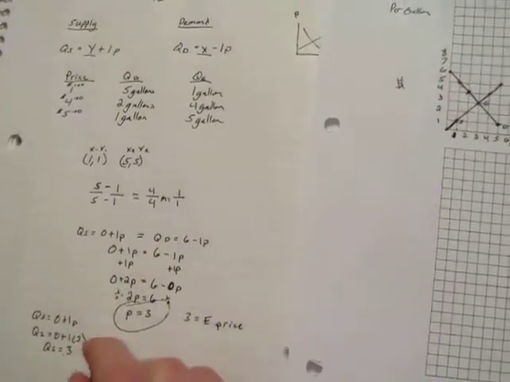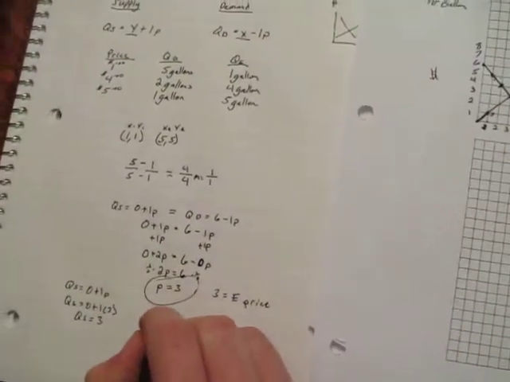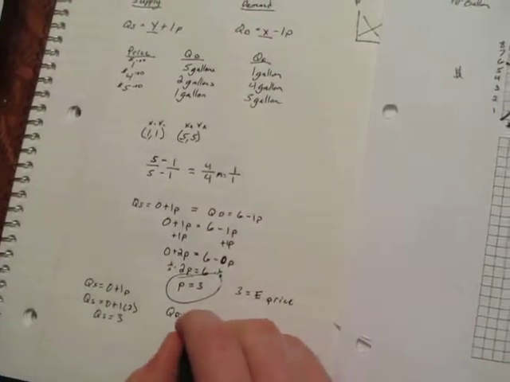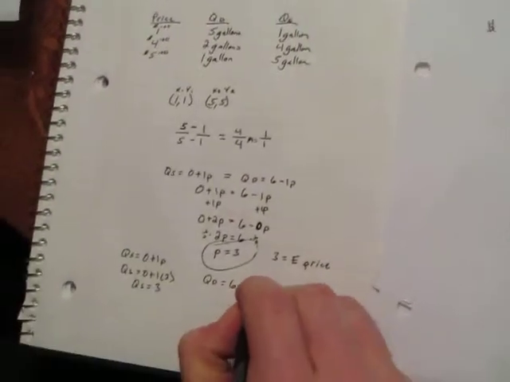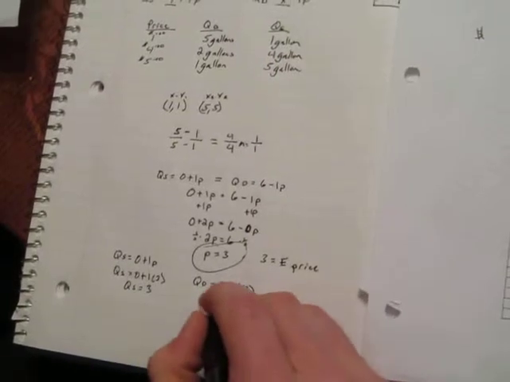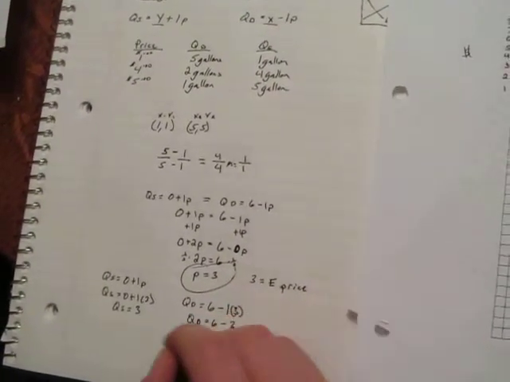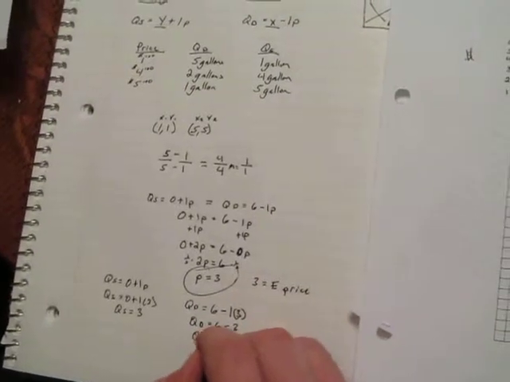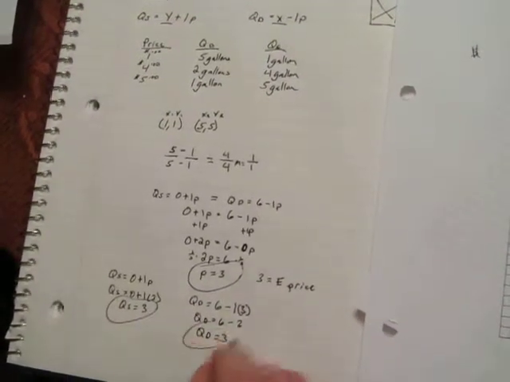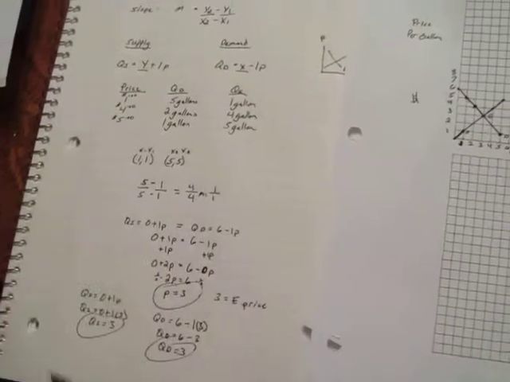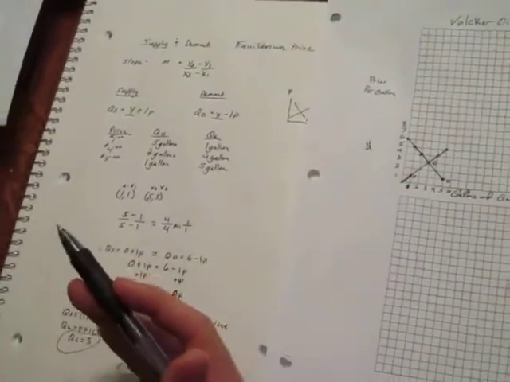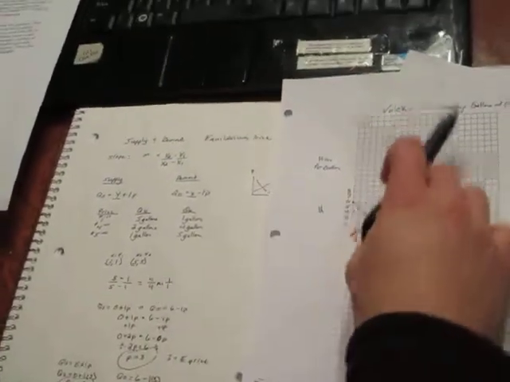And then you can do the same for quantity demanded. It equals 6 minus 1 times 3, and that's going to be a negative 3. So QD equals 6 minus 3, QD equals 3. Those two are equal at that price, so this must be the equilibrium price. So now you know how to solve for this if you didn't have a graph or you weren't given all the information that you need.